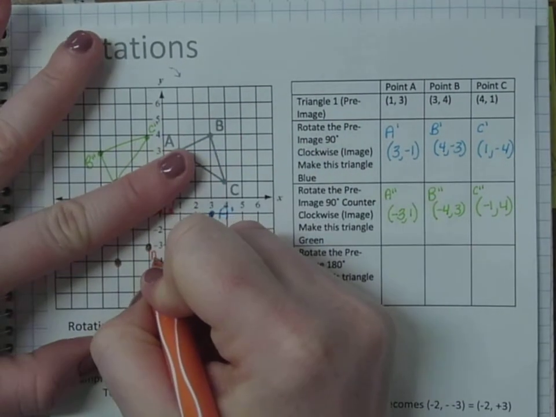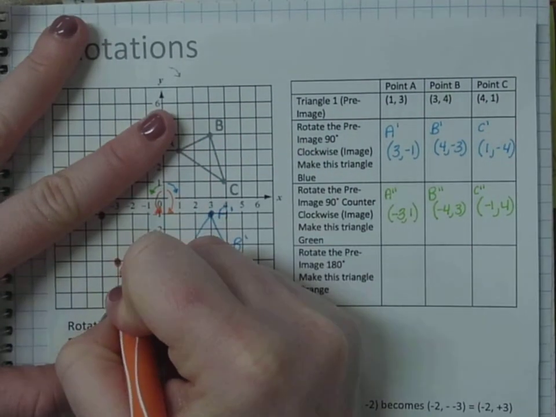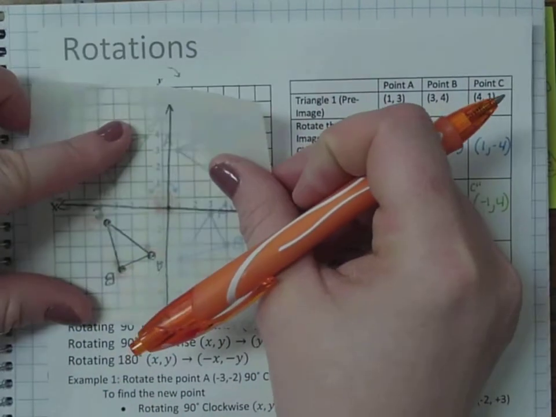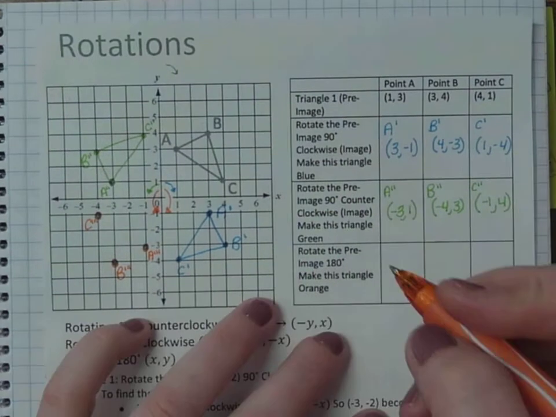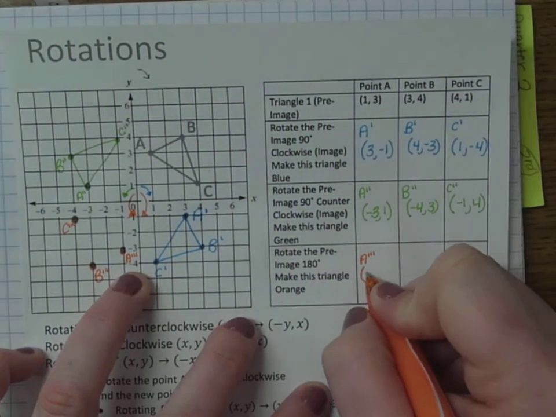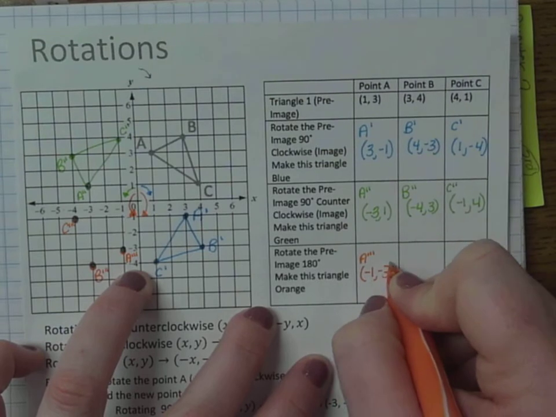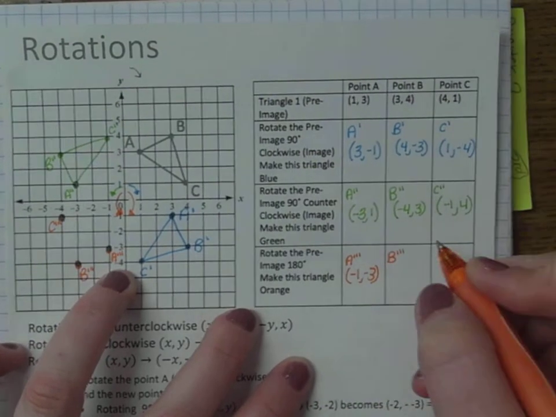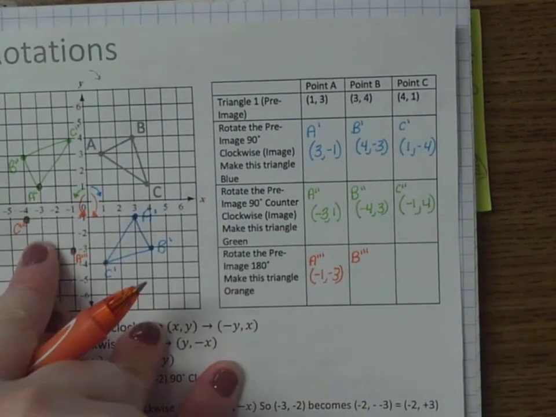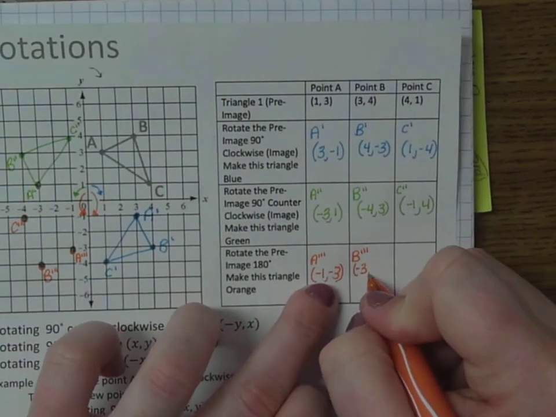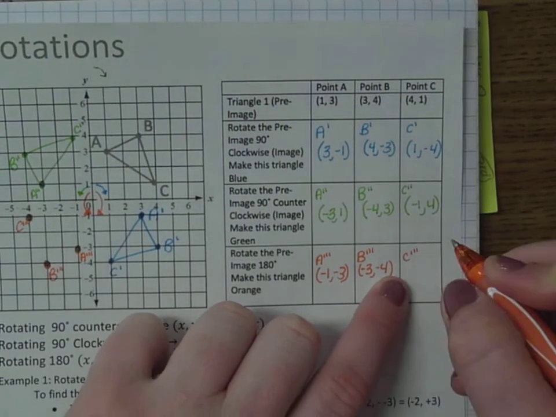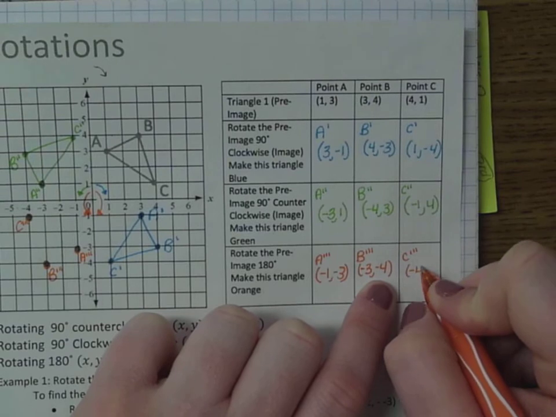Okay, so this is A triple prime, B triple prime, and C triple prime. Let me make sure. Yep. Okay, so A triple prime is at (-1, -3). B triple prime is at (-3, -4). And C triple prime is at (-4, -1).